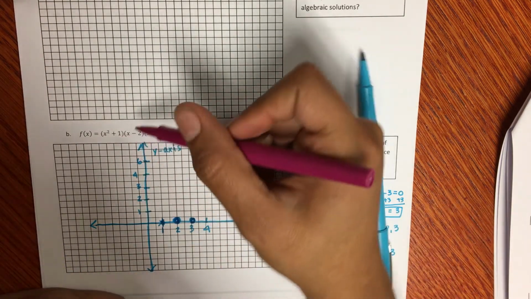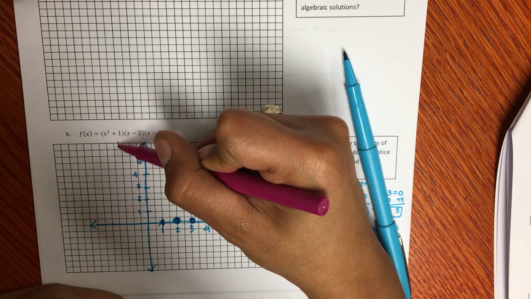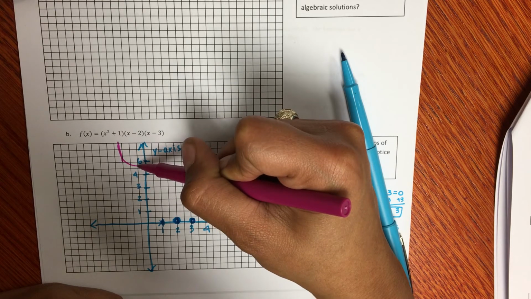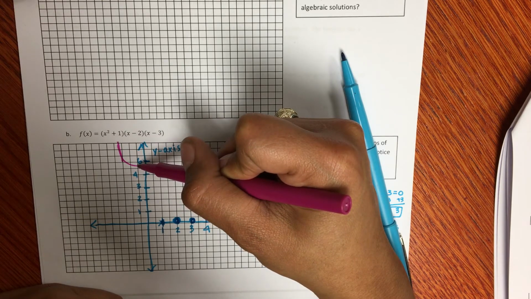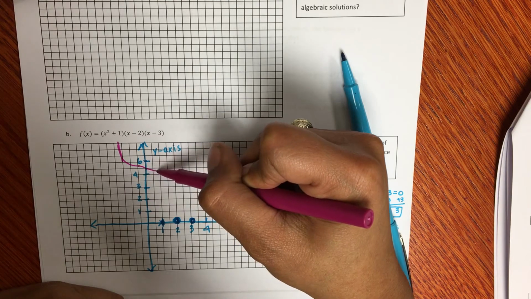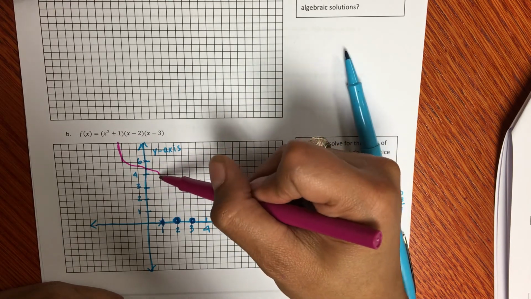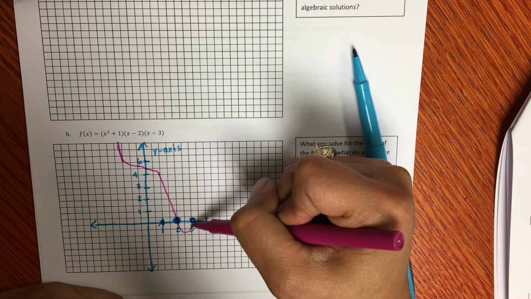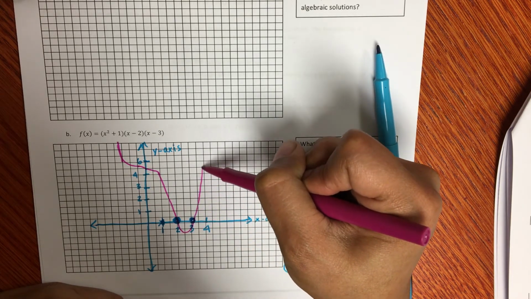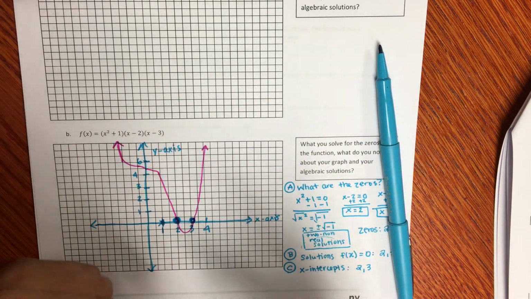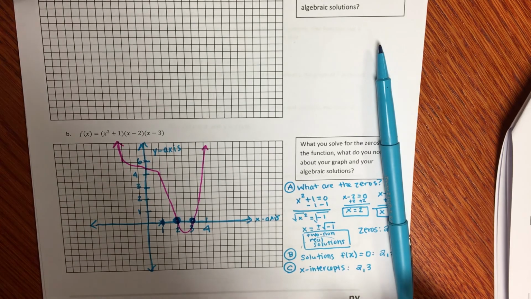It comes up, and basically kind of does this little wave there, and it goes all the way down to 2, and then it goes back up all the way up to infinity here. Okay, so it looks roughly around like this.